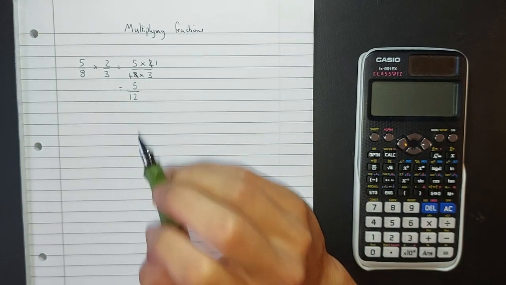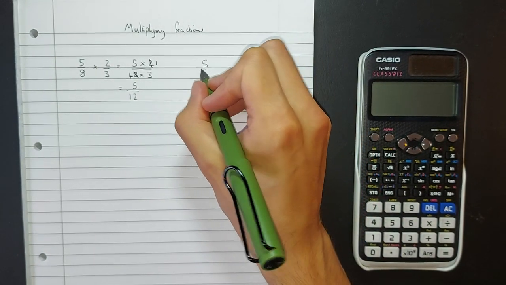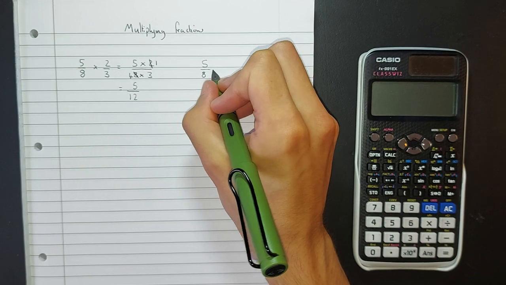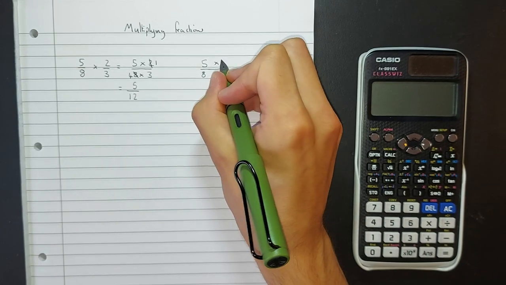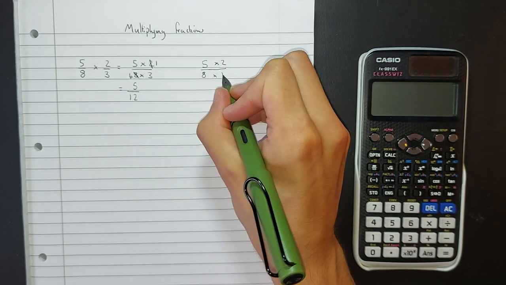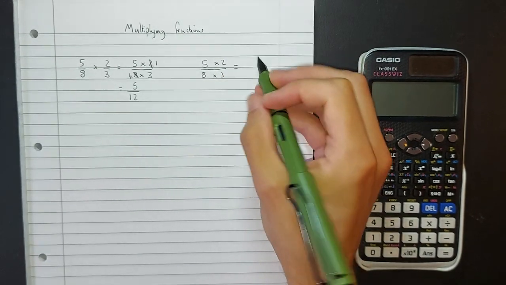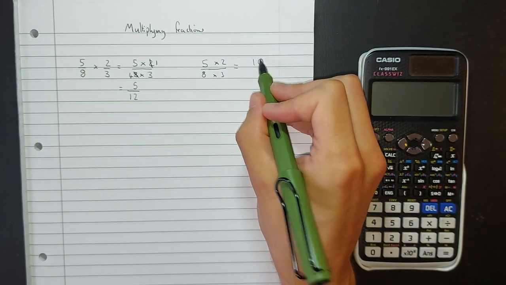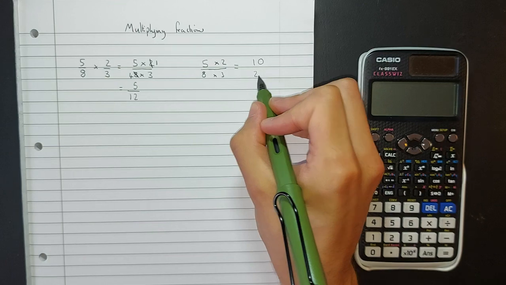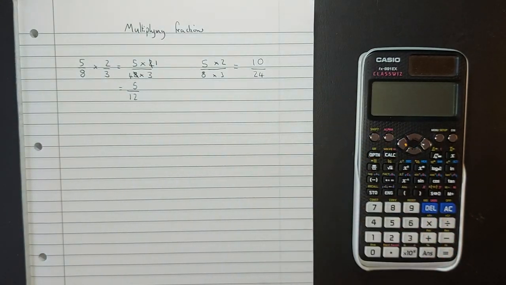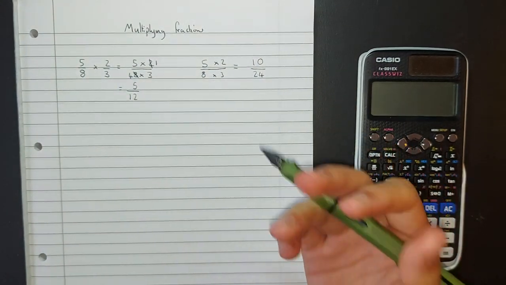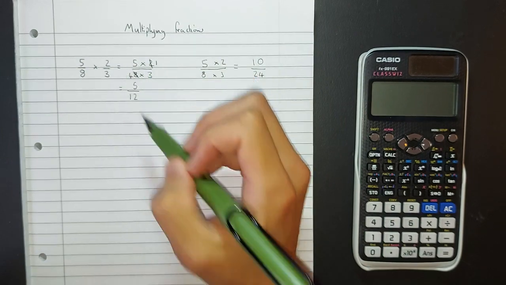Okay, just to double check, let's do it with the old method. So we've got 5/8 times 2/3. 5 times 2 gives us 10. 8 times 3 gives us 24. And you can see now we can simplify this. We would divide the top and bottom by 2, which is what we did in our working out here.